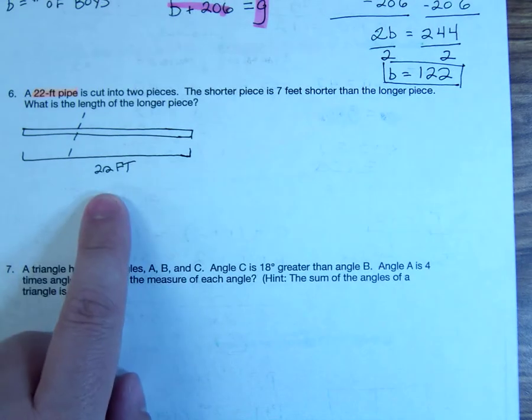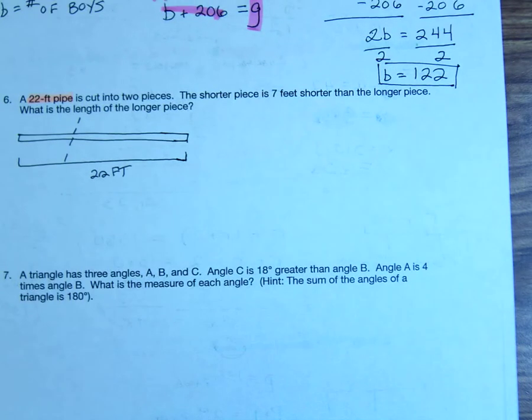Could you just divide it by 2 and then subtract 7? If I divide it by 2, that would give me 11. Minus 7 would be 4. If the short piece is 4, the long piece would be 7 more than that, which is 11. 4 and 11 does not have a sum of 22. I appreciate that your immediate thought process on this problem is, I wonder if I can guess the answer instead of doing algebra. Unfortunately, it seems like that is not the case.